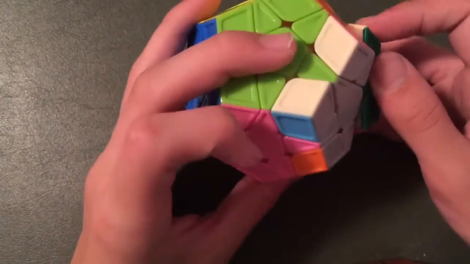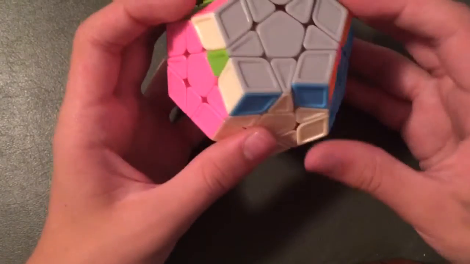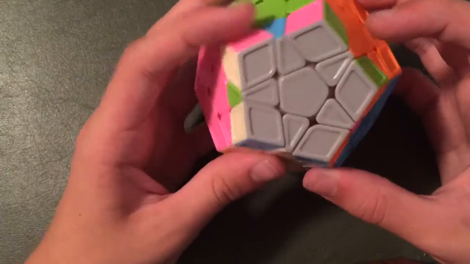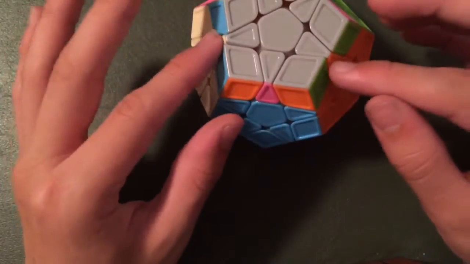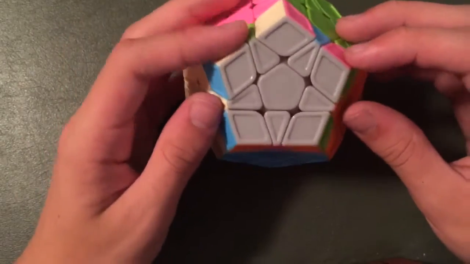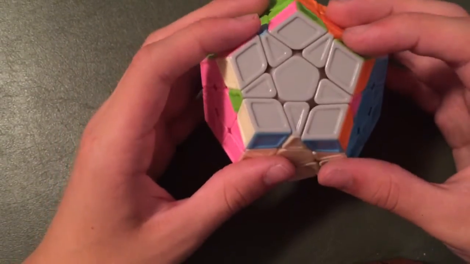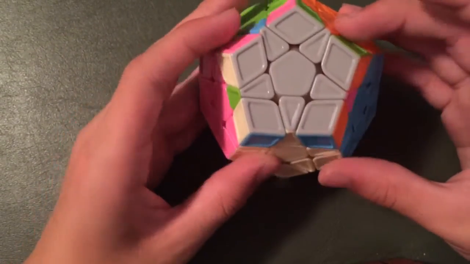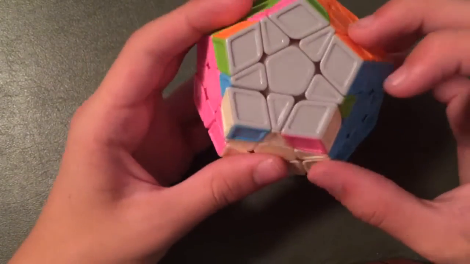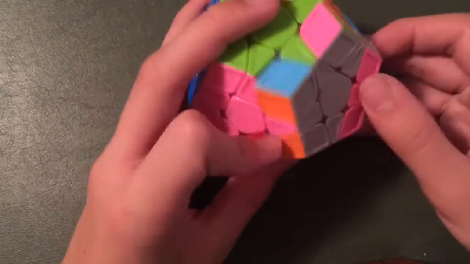So the next case, and the only other case, is this. This is where there's 2 that are sort of opposite each other. They can't really be opposite, but yeah, right there. And you hold it like this, and you do a T-perm. And it didn't solve the edges, so now you do another T-perm.